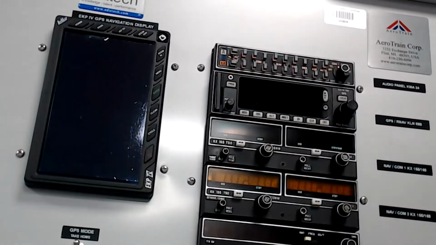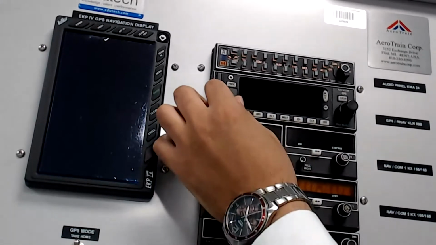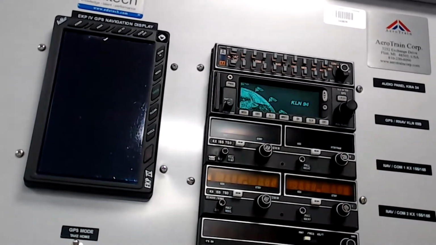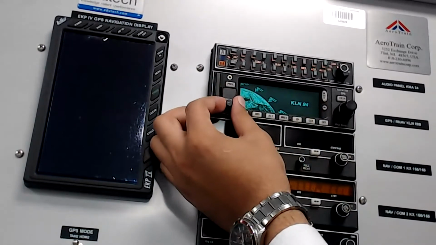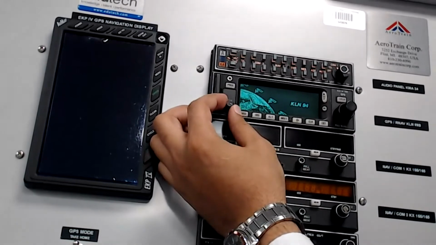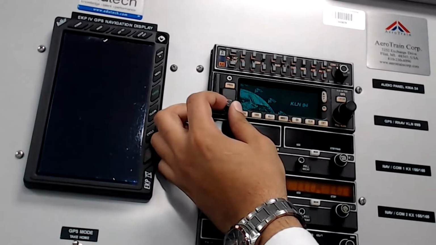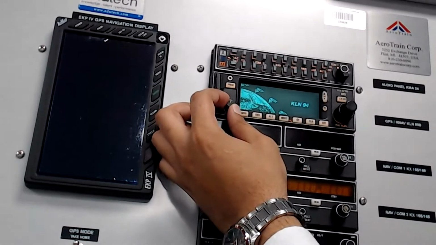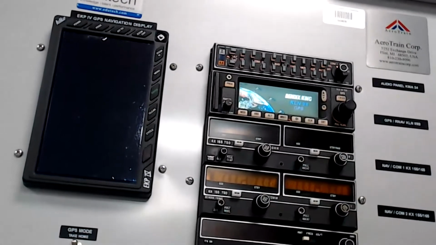Let us start from the KLN 89. How to open it? Just you have to click here on this knob. Click on this knob. To increase the brightness, just rotate this knob clockwise. To adjust the brightness. Okay, that's enough.